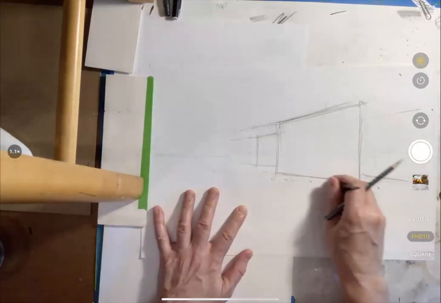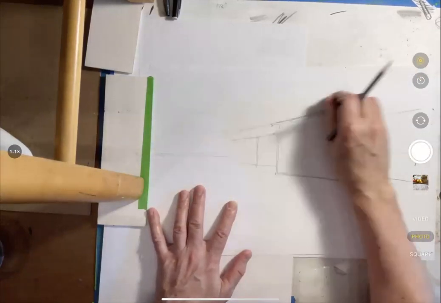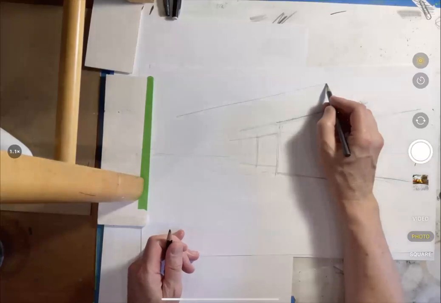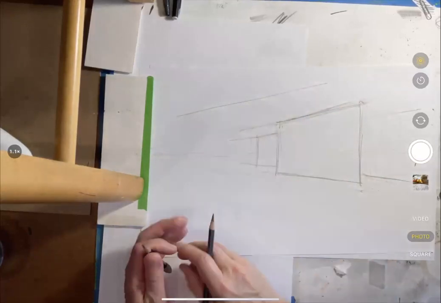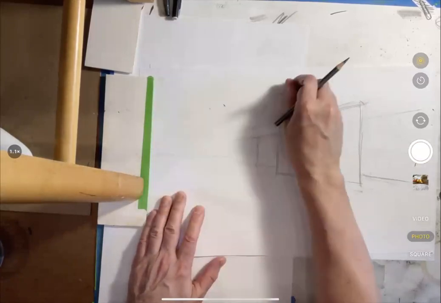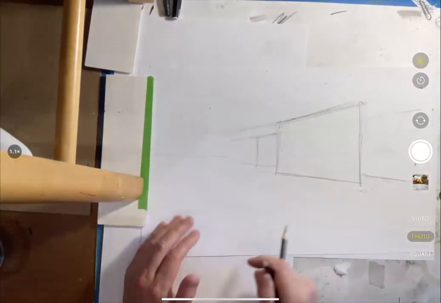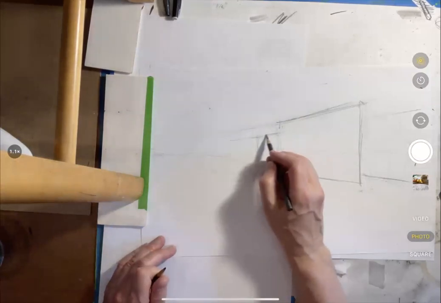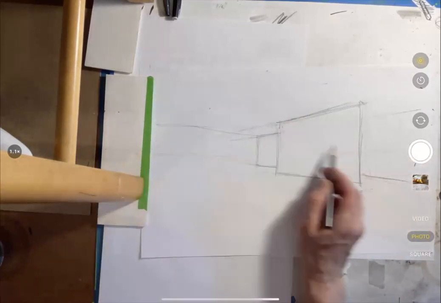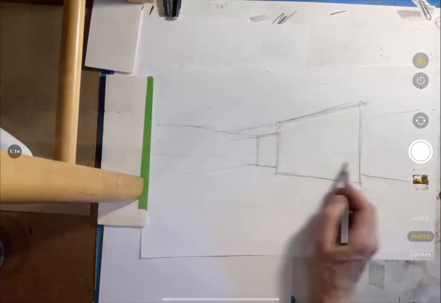So you see the way I'm drawing is quick and approximate. If you make a line faster and grip your pencil tightly, then you can make it go more straightly. So try that. Down here, and then this wall comes off of this right vanishing point.